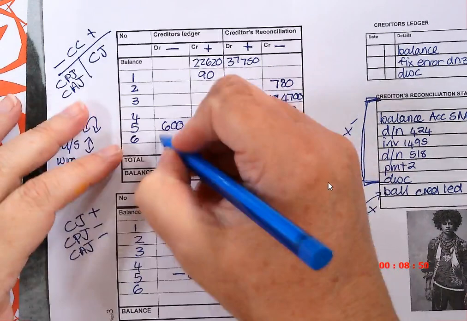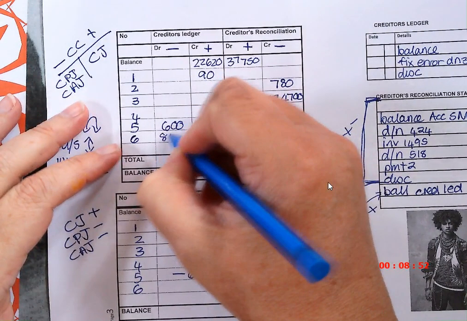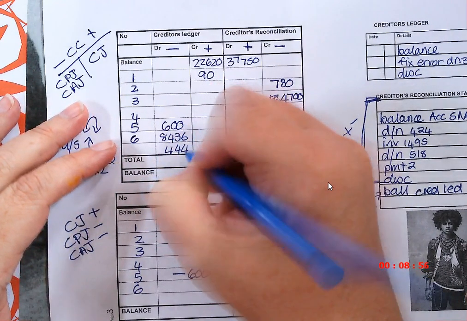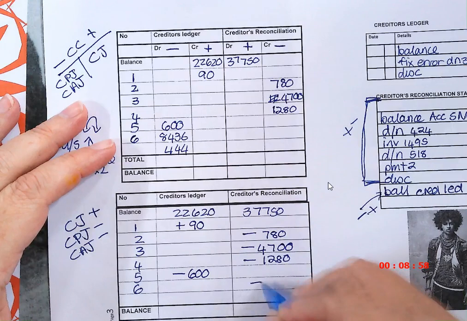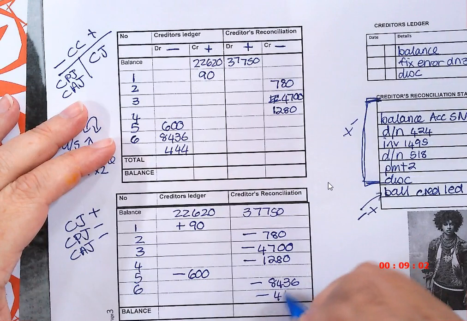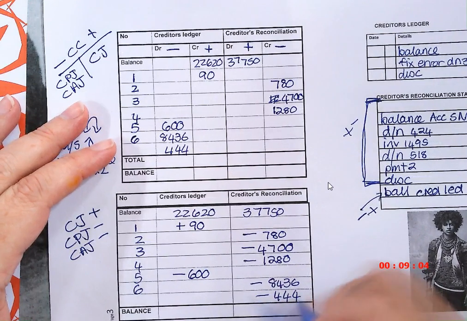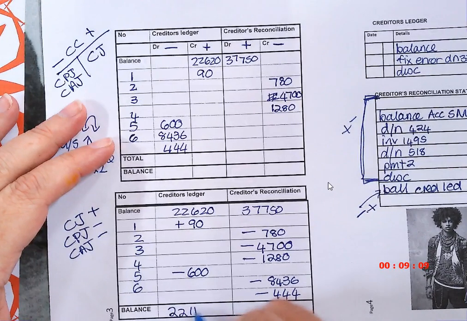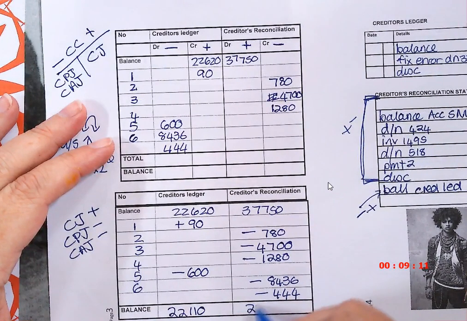So I paid her 8436 and discount 444. So she needs to subtract 8436 still and the discount 444. If I do this one, I'm going to end up on the 22110 and this one 22110.